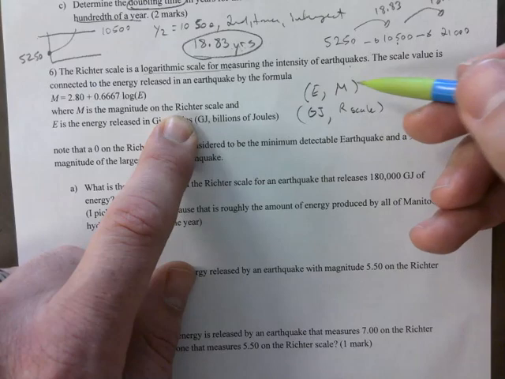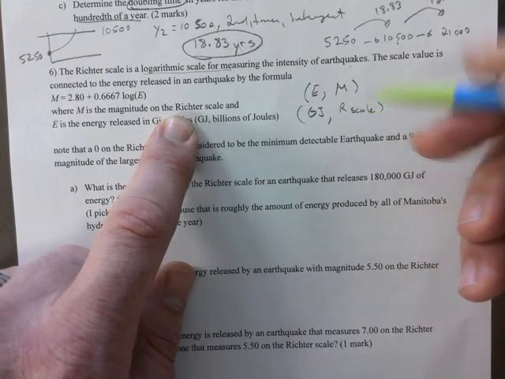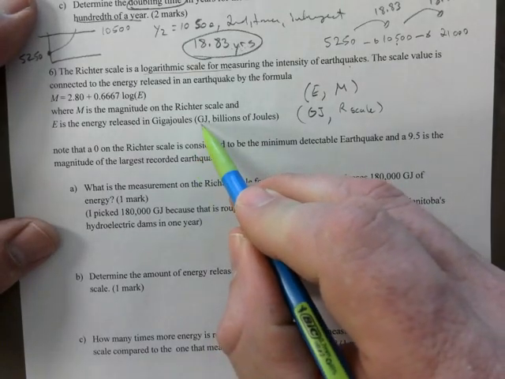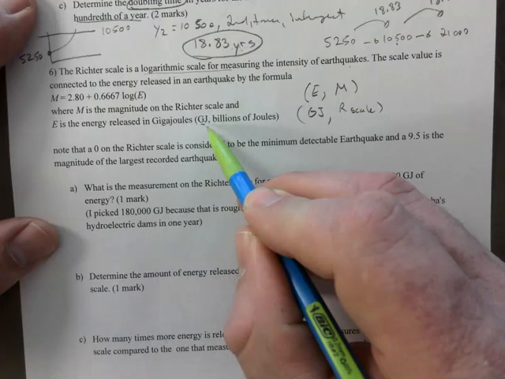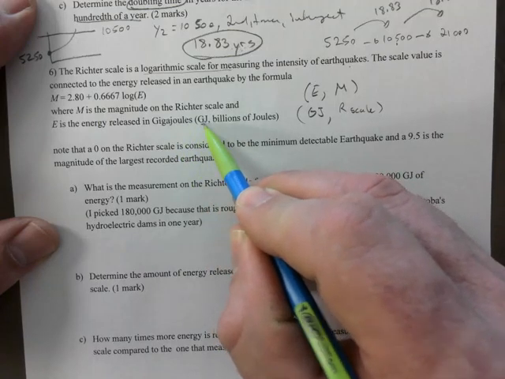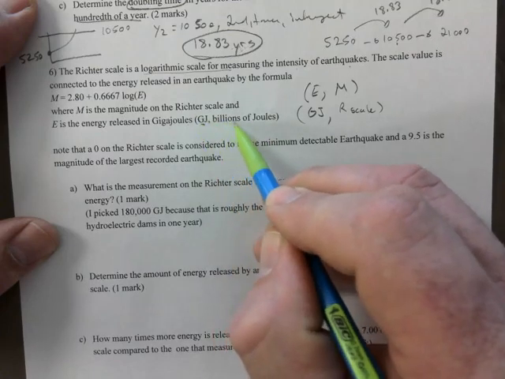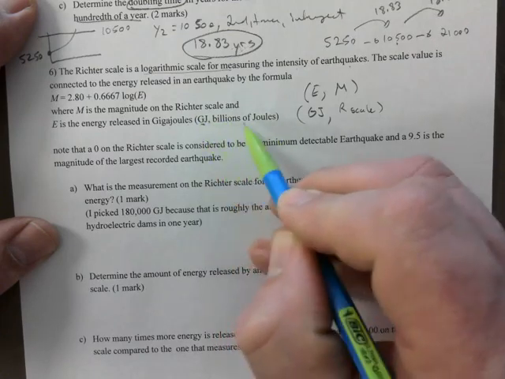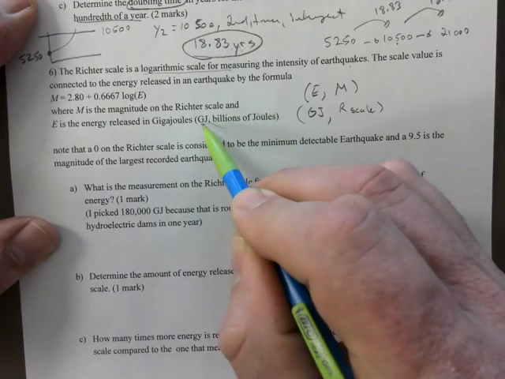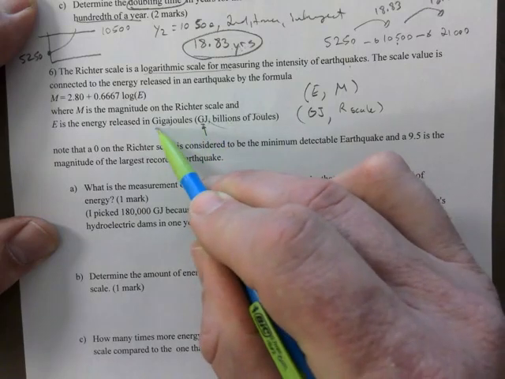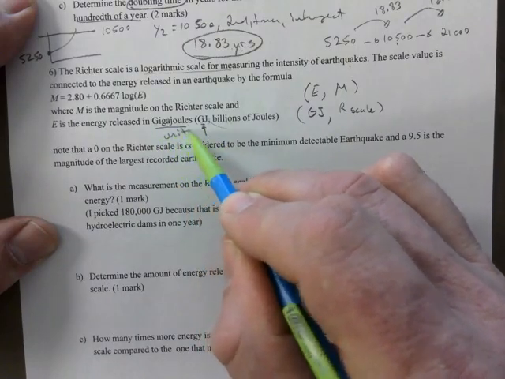So get this right to be successful. And this is what threw some of you off. Some of you asking, what is this? A gigajoule is billions of joules. 1 gigajoule would be 1 billion joules. So this is just explaining what that unit is. That's the unit right there.